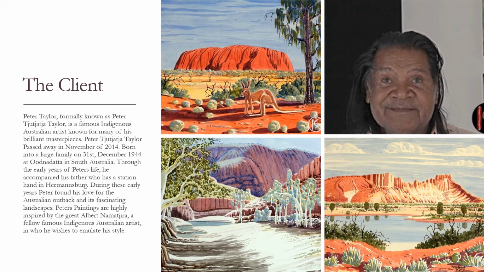The client which I selected for this project was Peter Taylor. He's an Australian Aboriginal watercolour artist who paints outback landscapes. Here are three of his paintings which interested me the most. The first one is Uluru, which obviously I wanted my structure to look like. The other two, the part that interested me was the use of water in the landscape, which I also wanted to reflect in my pavilion design, which we'll be seeing later on.